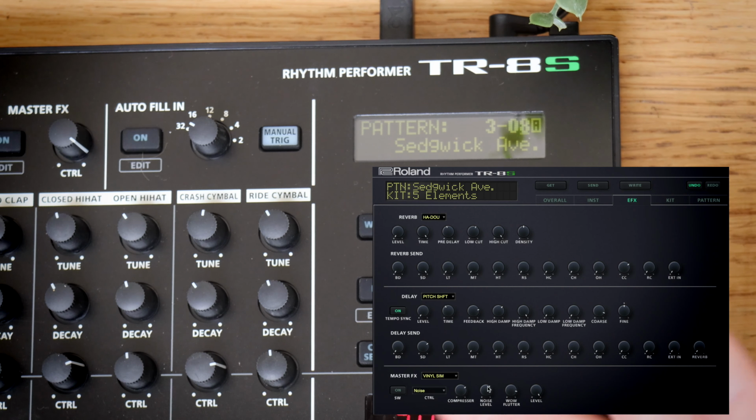And then over to the delay. And what we've got here, again, is this pitch shift one. So let's have a listen to it on the snare alone. Pitch it up. Or we can pitch it down. Cool.